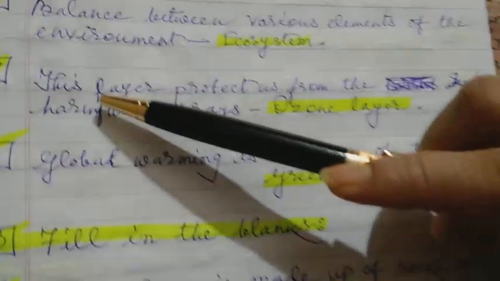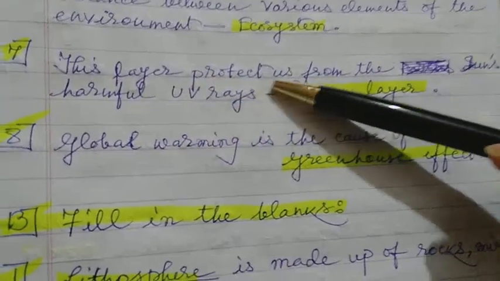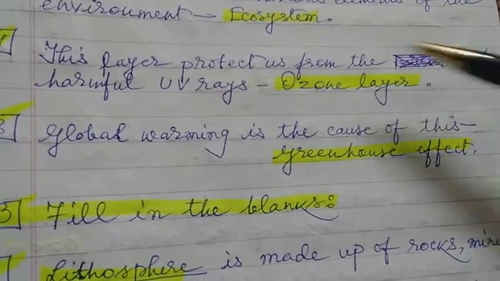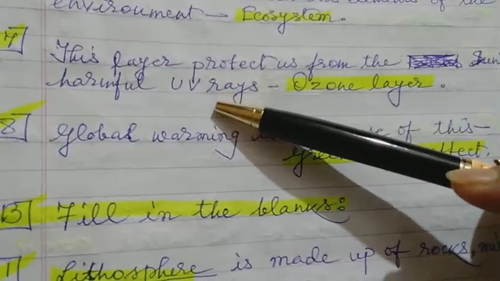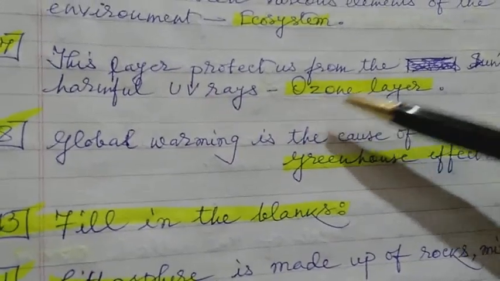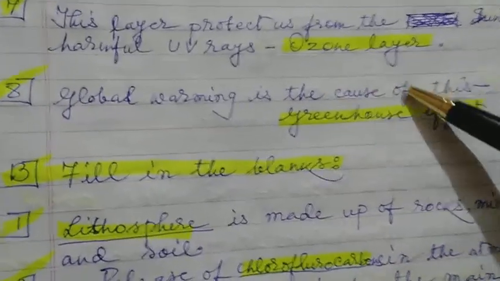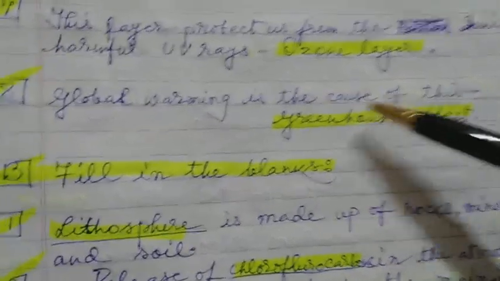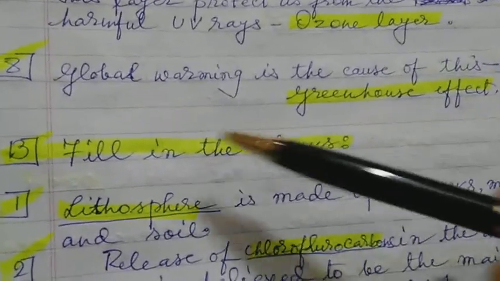Next, number 7, this layer protects us from the sun's harmful UV rays. UV, that means ultraviolet rays. And the answer is ozone layer. Next is number 8, global warming is the cause of this. Answer, greenhouse effect. Now, next type of question is fill in the blanks.